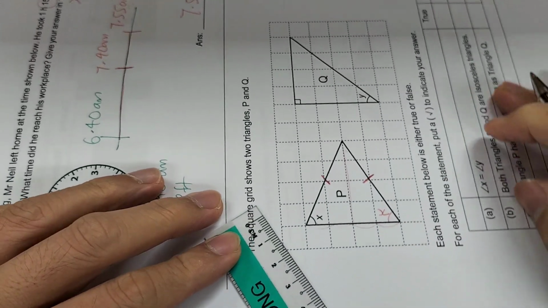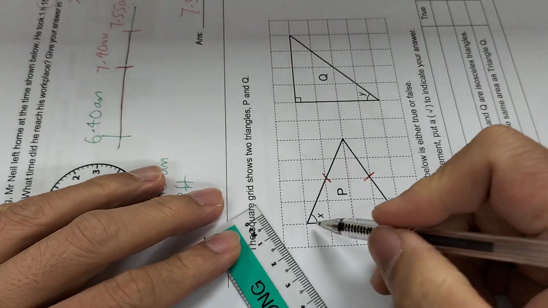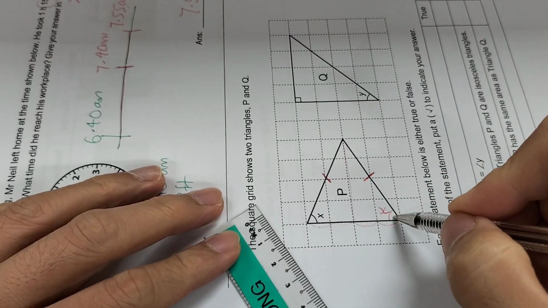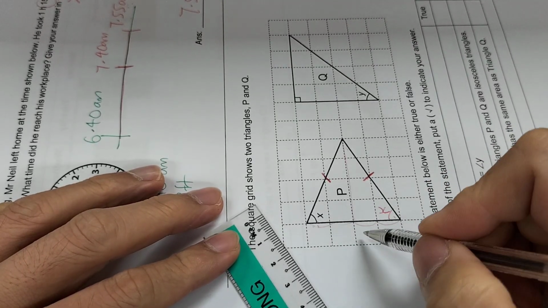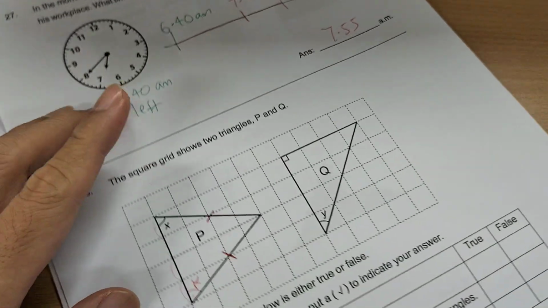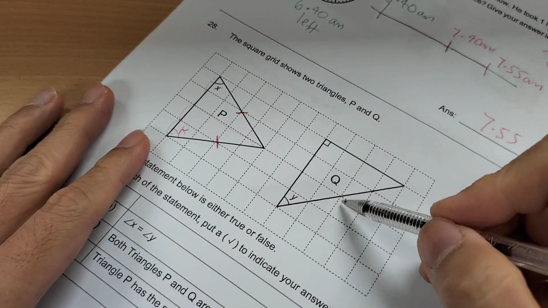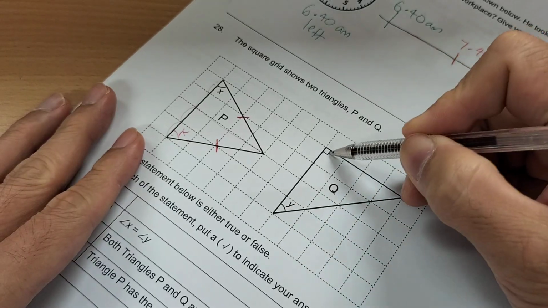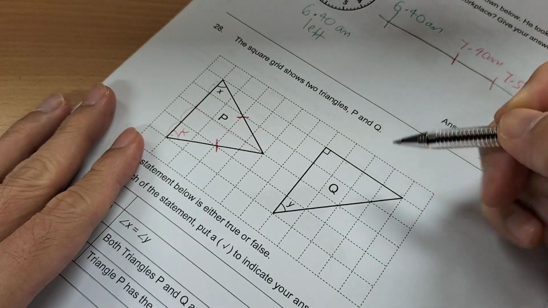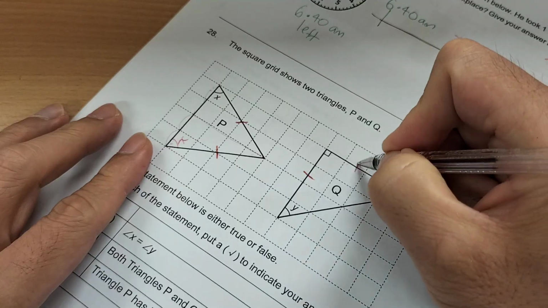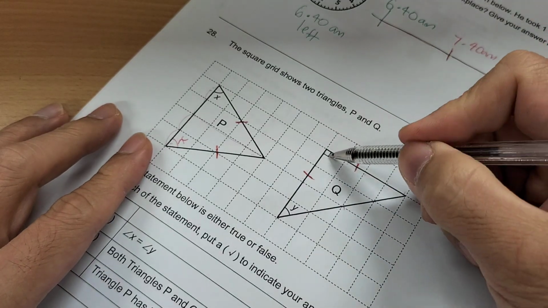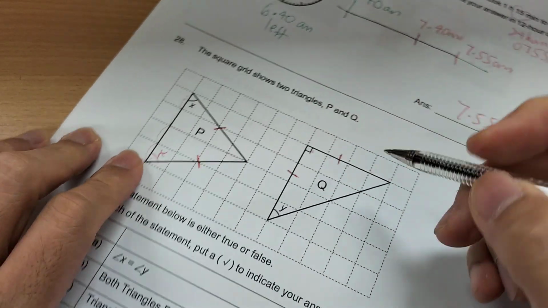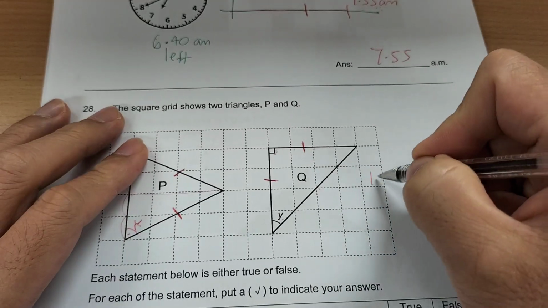Now, but I don't know what the angle is. I just know they are equal. And this angle, let's check out: 1 part, 2 parts, 3 parts, 4 parts, 1, 2, 3, 4. So this is also an isosceles triangle. But because it is a 90 degree right angle, I can find out what angle Y is.